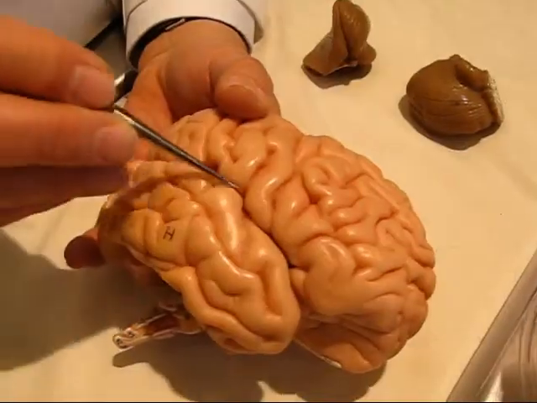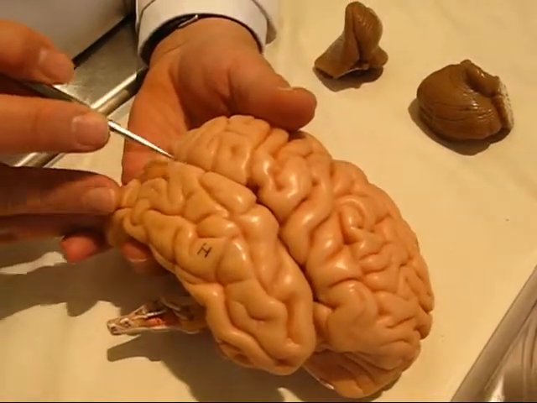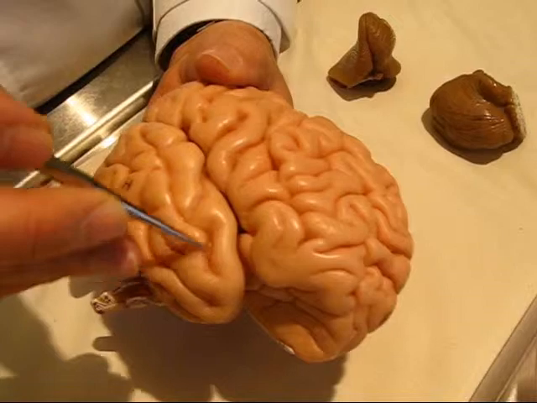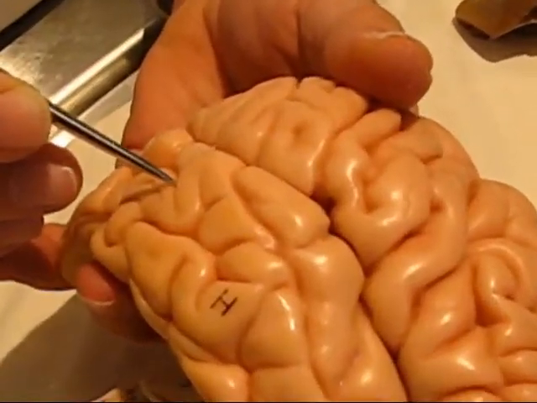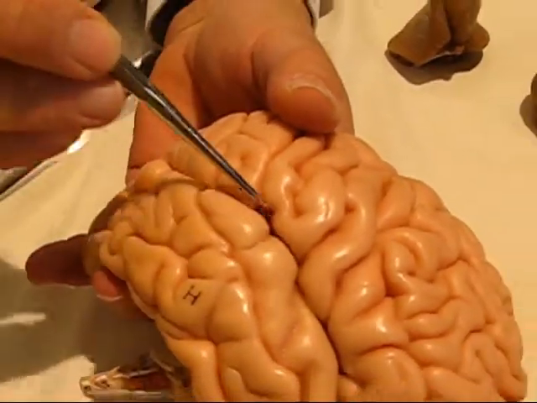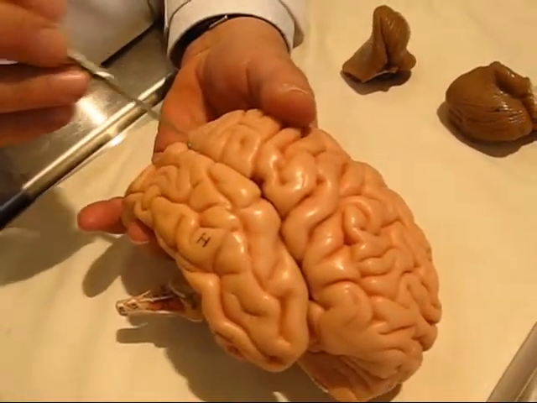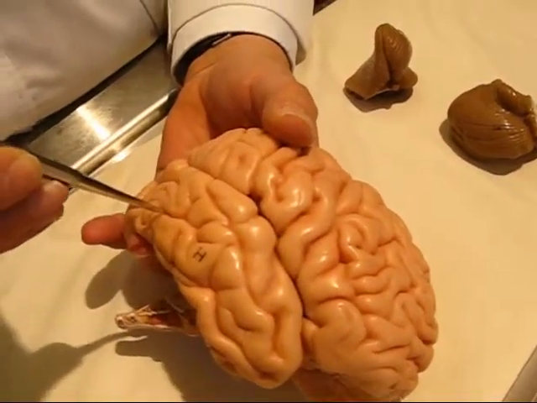The lateral sulcus ends in the supramarginal gyrus out here. Not particularly good. If you follow the superior temporal sulcus out, it ends in the angular gyrus, and that shows up better on the real specimens. Follow the lateral sulcus out to the supramarginal gyrus, follow the superior temporal sulcus out to the angular gyrus.